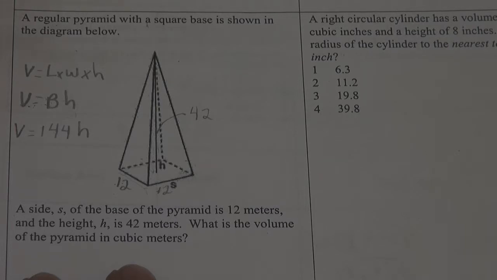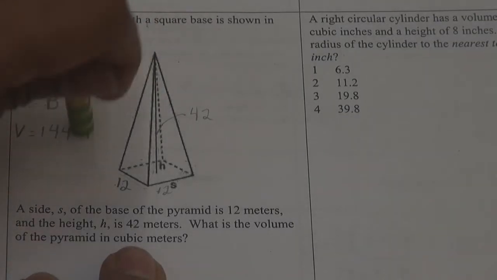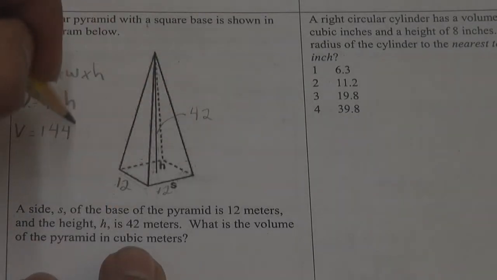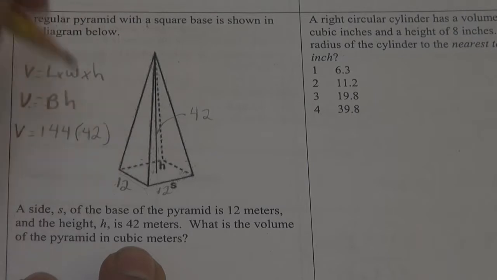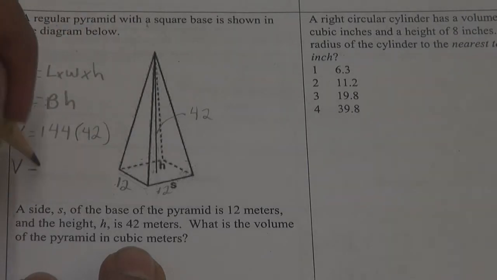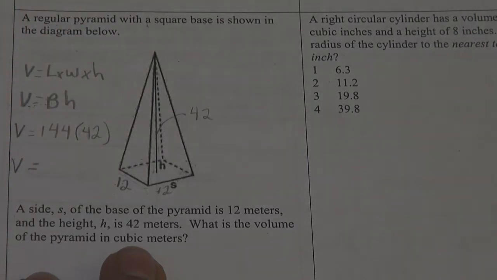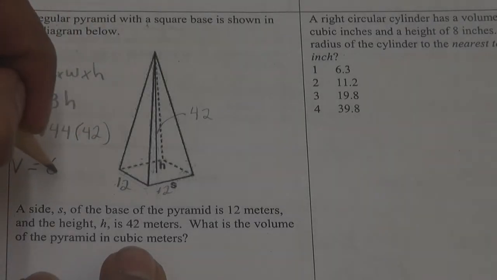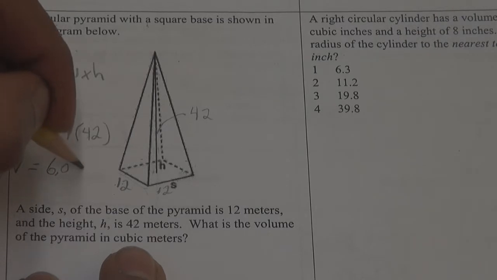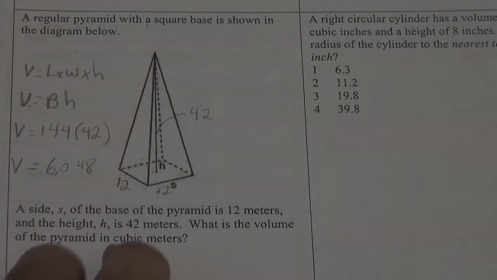But I know what the height is. I know the height is 42. So then, guess what? Instead of H, I write 42. Cool. Now the volume becomes 144 times 42, which is what? 6,048. So I found my volume.